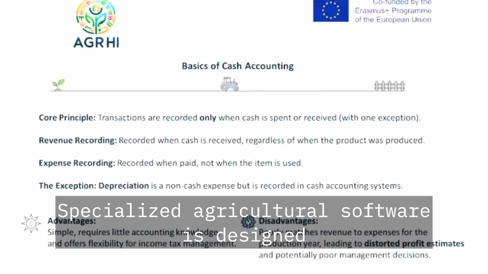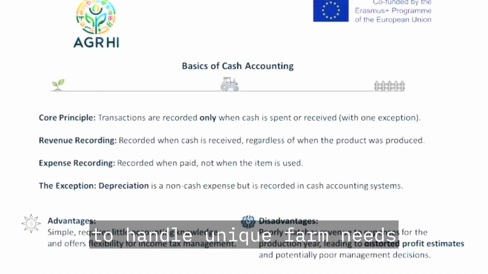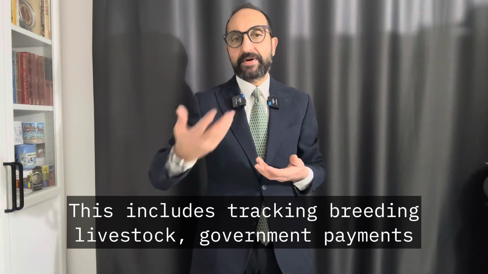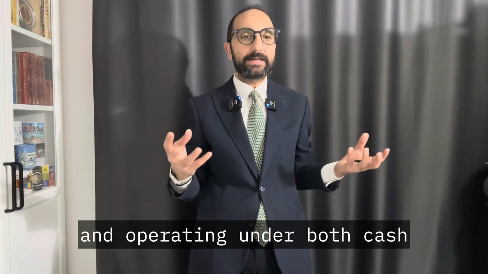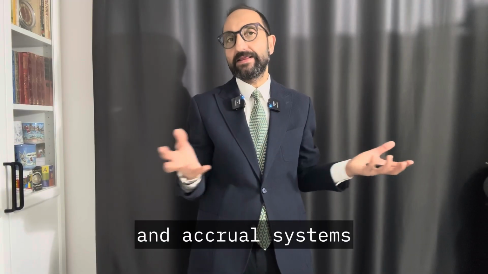Specialized agricultural software is designed to handle unique farm needs. These include tracking breeding, livestock, government payments, and operating under both cash and accrual systems.